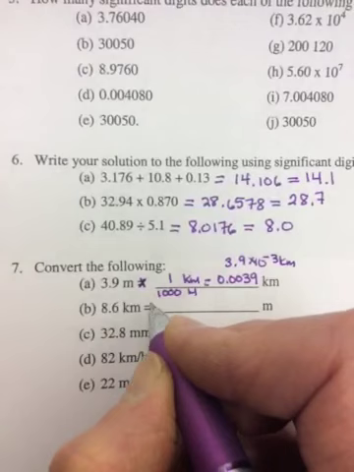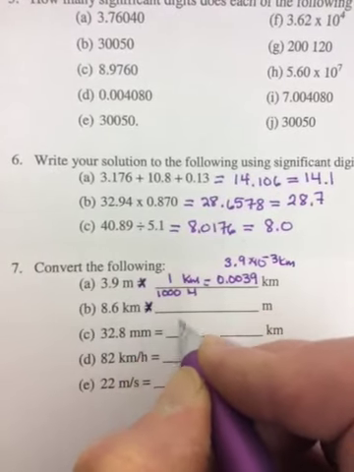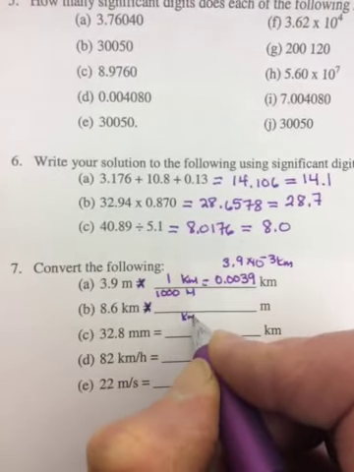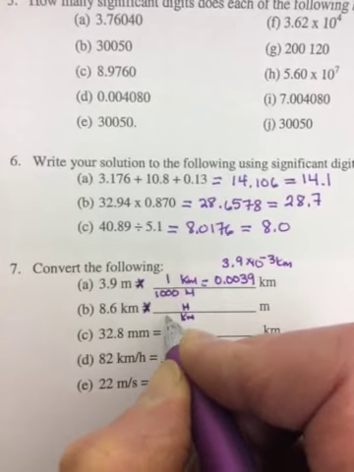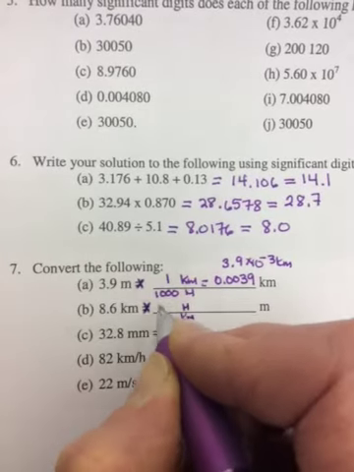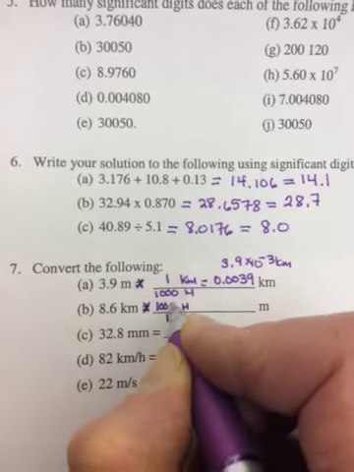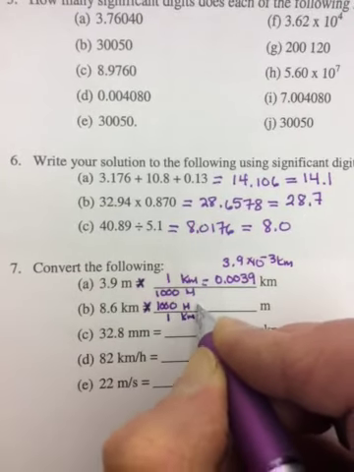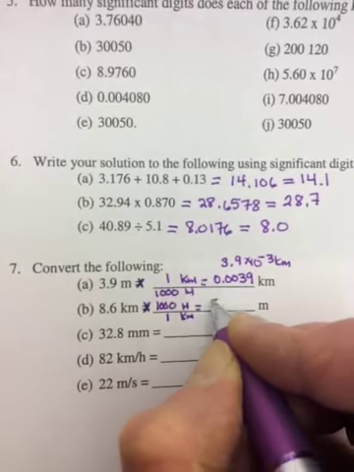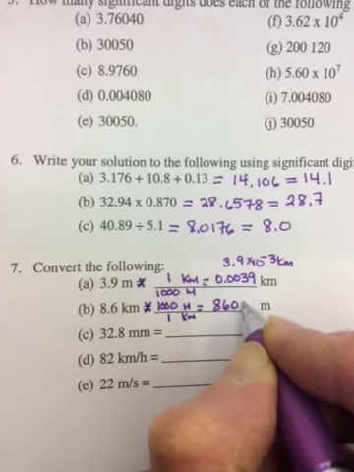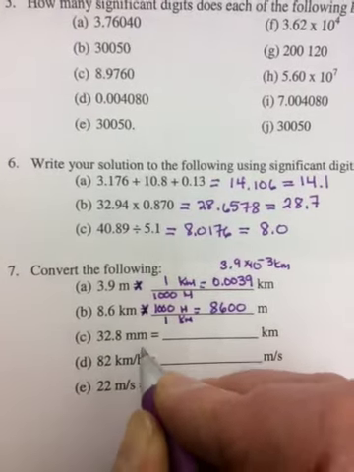The next one is kilometers going to meters. So this time the kilometers has to be on the bottom and the meters on the top. Put a 1 on the bigger one, which is kilometers. 1,000 meters in a kilometer. Multiply 8.6 by 1,000 and get 8,600 meters.